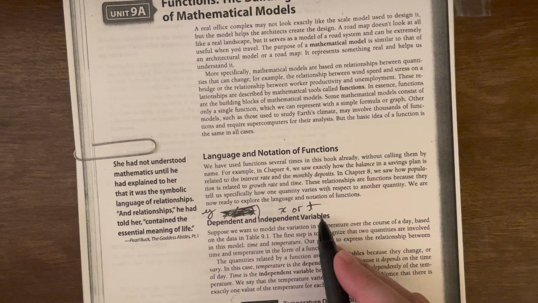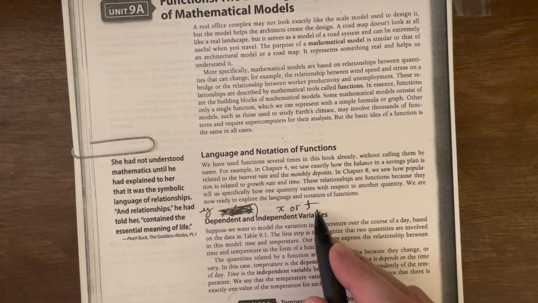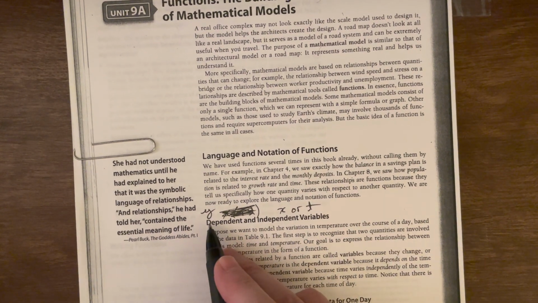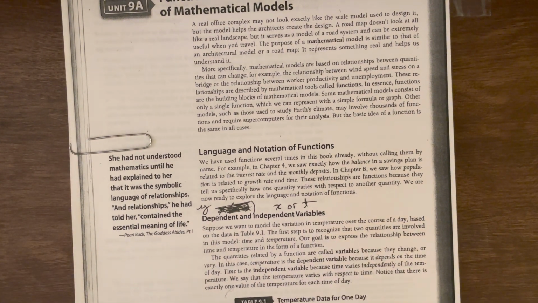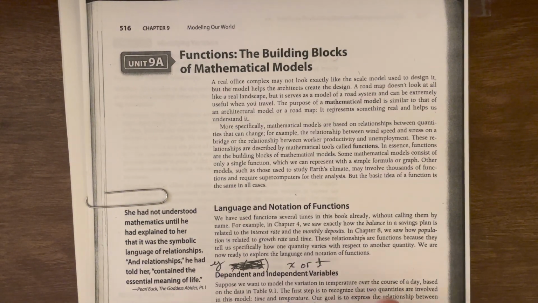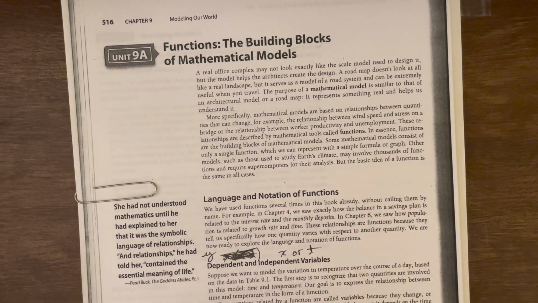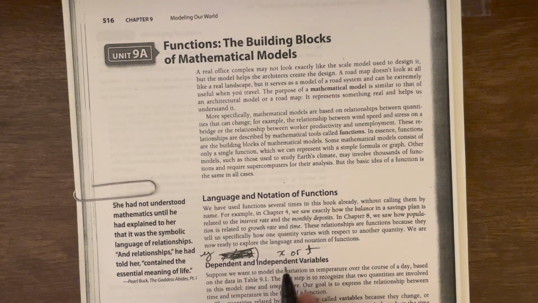Or you've been driving for a certain period of time. How far did you drive? Again, time flows on its own. How far you drove depends upon how long you've been driving. So in a couple of situations, it feels like every situation we'd have a natural way to identify which one is the independent versus which one is the dependent.